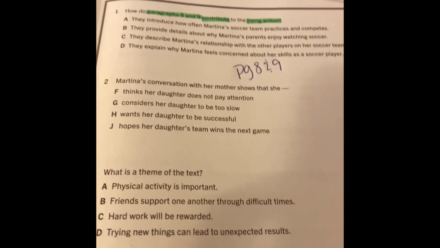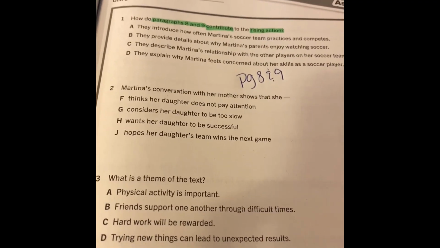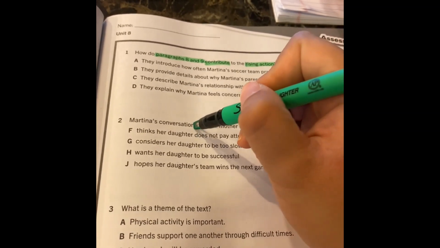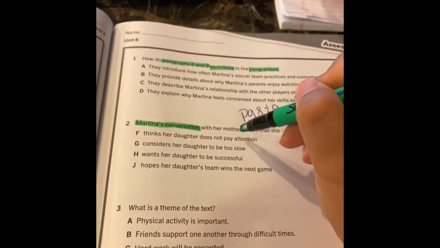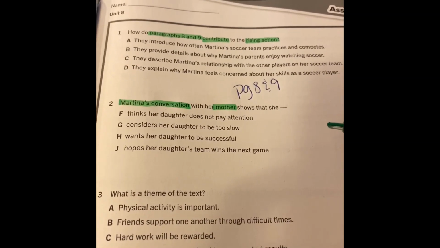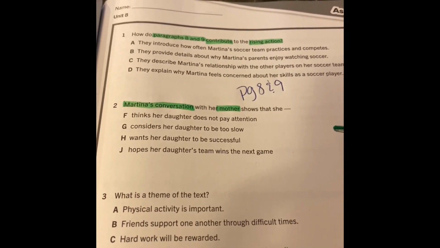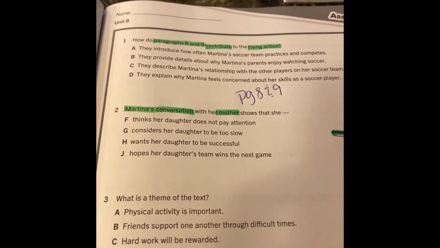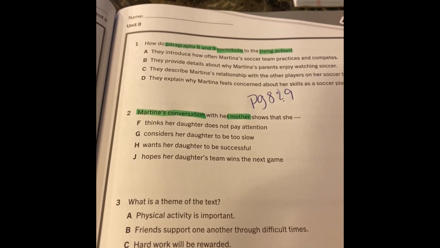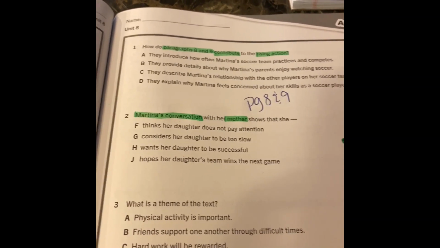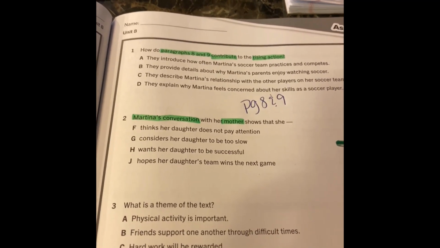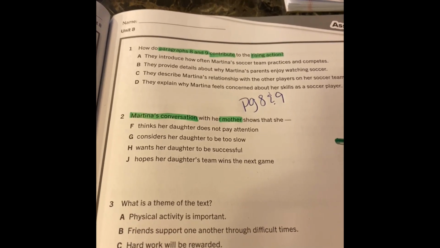All right, let's look at number 2. Number 2 says Martina's conversation with her mother shows that she. So they're talking about the conversation when Martina was talking with her mother. What does it show? That she, F, thinks her daughter does not pay attention. G, considers her daughter to be too slow. H, wants her daughter to be successful. Or J, hopes her daughter's team wins the next game. Go back and find the conversation between Martina and her mother.